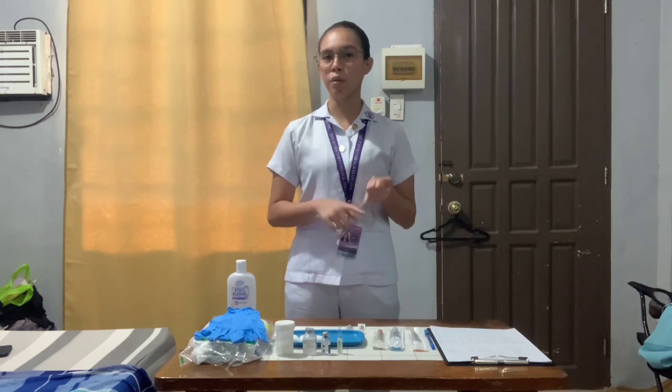So there are five common parenteral routes, which are the subcutaneous route, the intraperitoneal or IP, the intravenous or IV, intradermal or ID, and lastly the intramuscular route. So for today, I'm going to do the intradermal, the intramuscular, and also the subcutaneous.